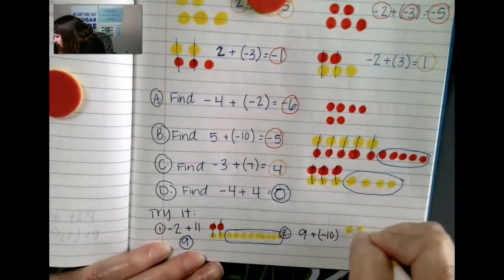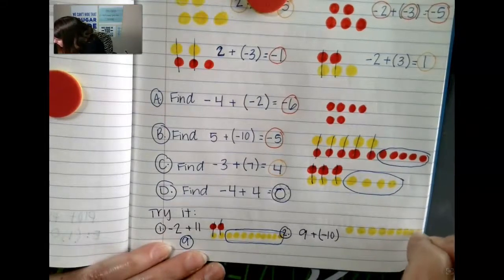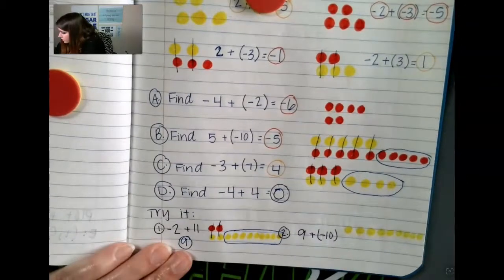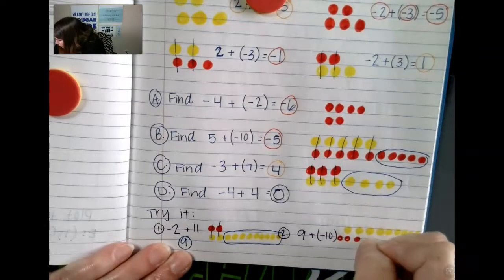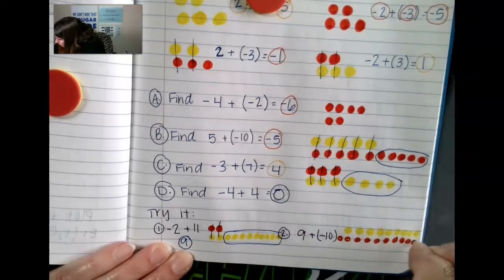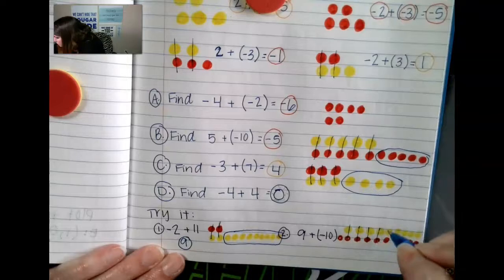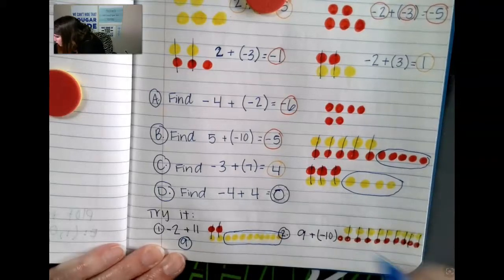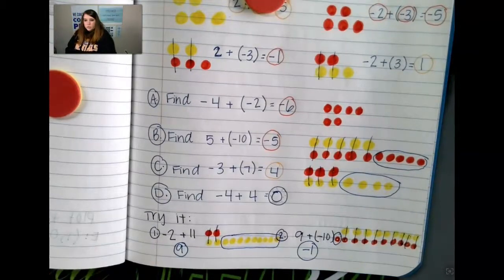All right, the next one, I had 9 positives. So I'm just going to draw out 9, and I am going to add on -10. And these all cross out, and then I have 1 negative left over.